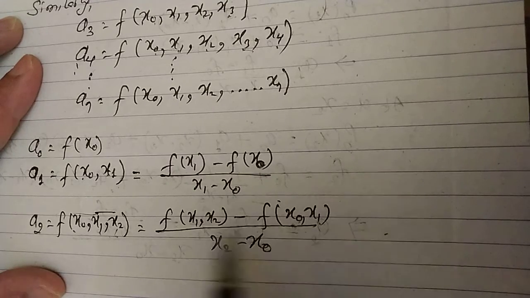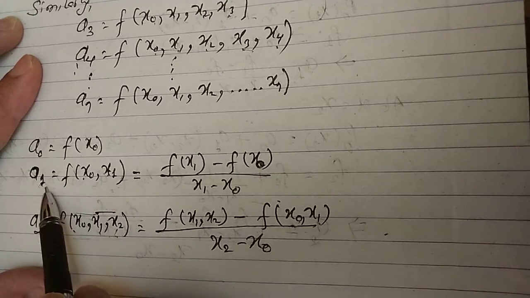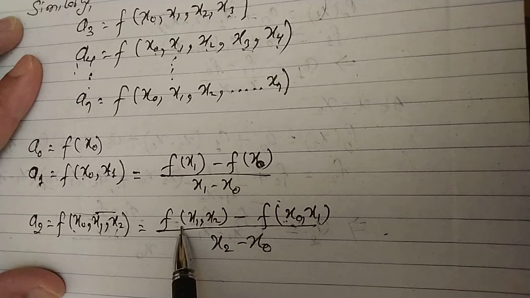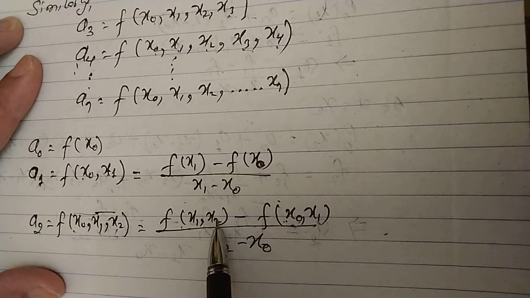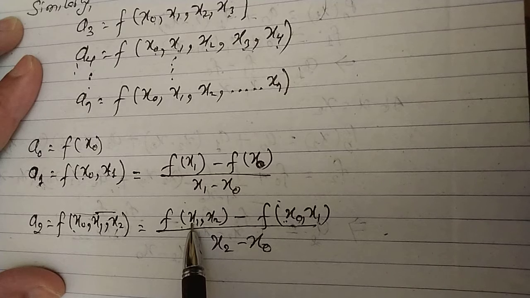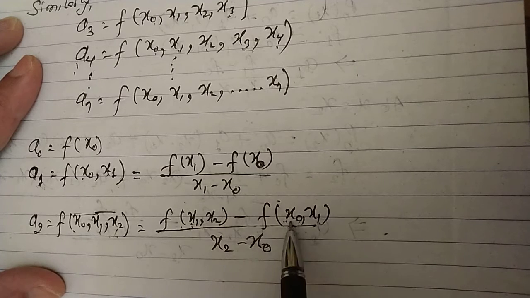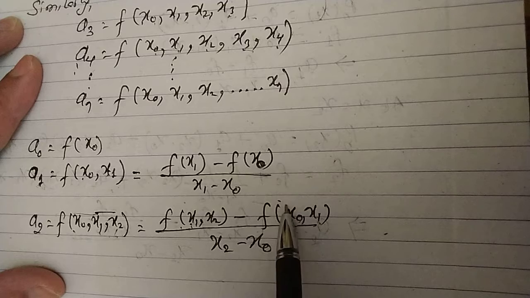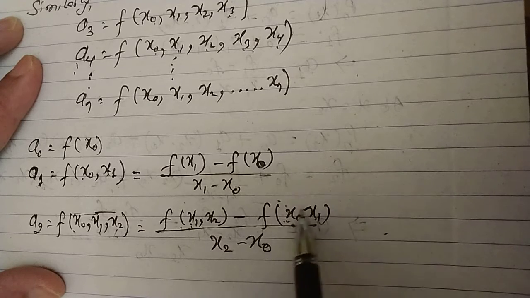This we have already calculated as a1. So a1 मा जुन भ्यालु निक्लिन्छ यहाँ राख्न सक्नुहुन्छ. यसलाई फेरि ब्रेक डाउन गर्न सक्नुहुन्छ. f x2 minus f x1 divided by x2 minus x1 गर्नुहुन्छ. यो भनेको f x2 minus f x1 divided by x2 minus x1. यो भनेको f x1 minus f x0 divided by x1 minus x0, which is a1.